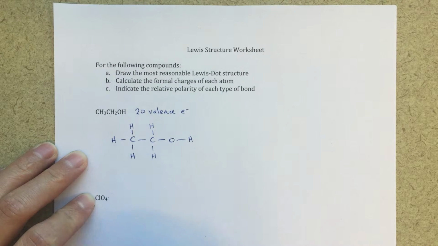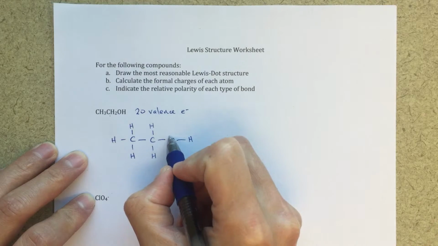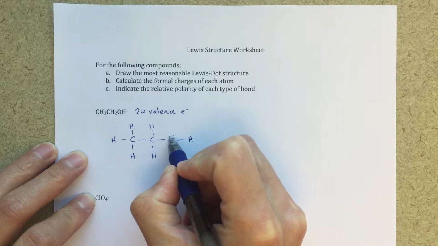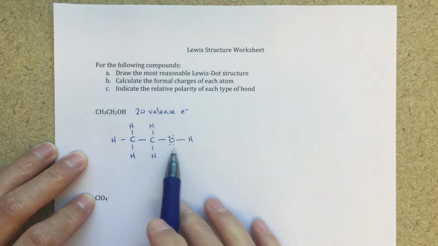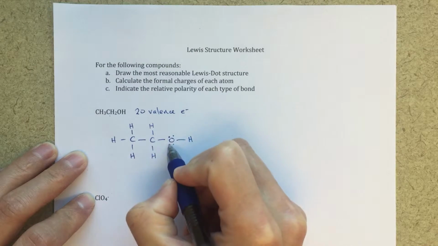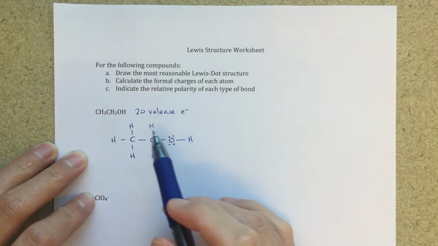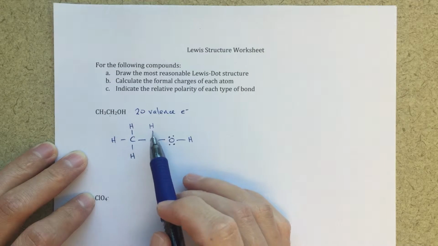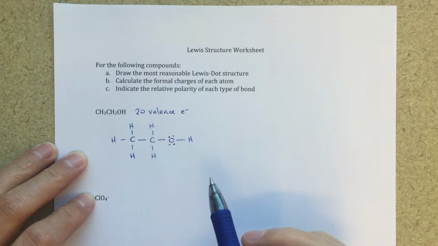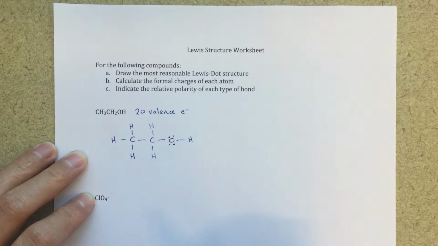So this would be the way that I would draw this picture, really based off of what I'm being told here. Now I've got to fill in my valence electrons. I want to fulfill the octet rule for oxygen, so put 2 lone pairs of electrons here. And then I can double check, do I have all of my valence electrons accounted for? 2, 4, 6, 8, 10, 12, 14, 16, 18, 20 valence electrons. So that is a good picture.